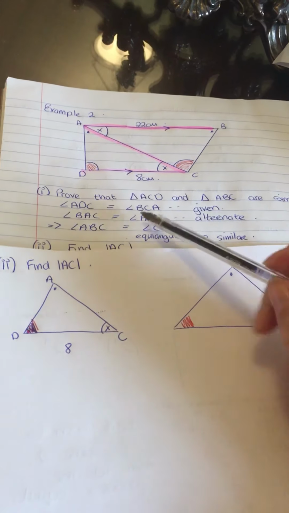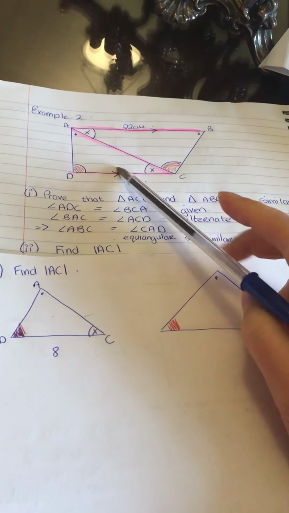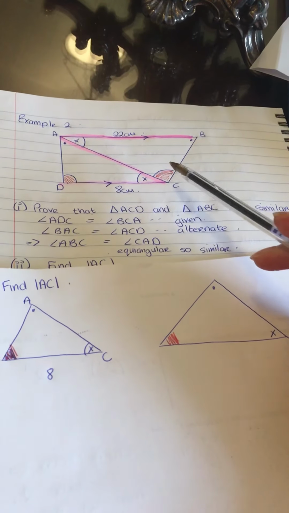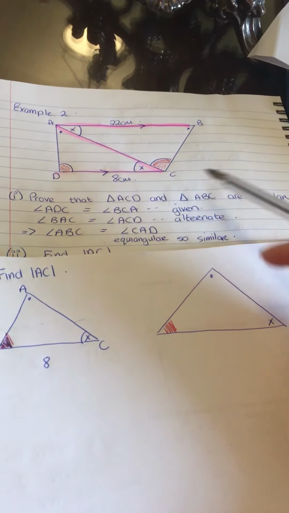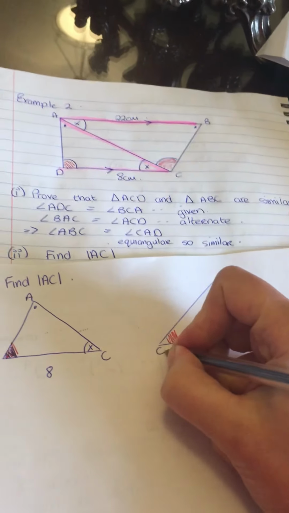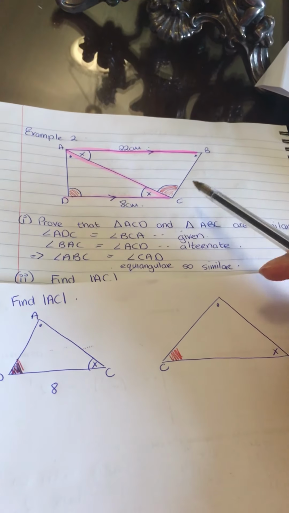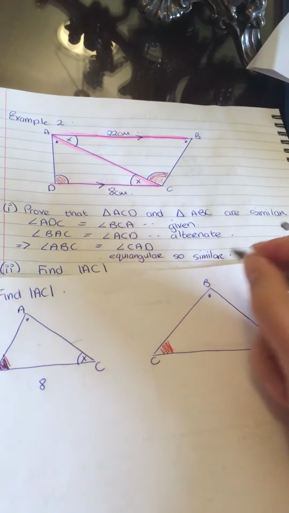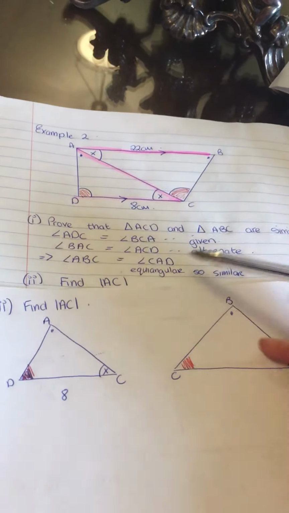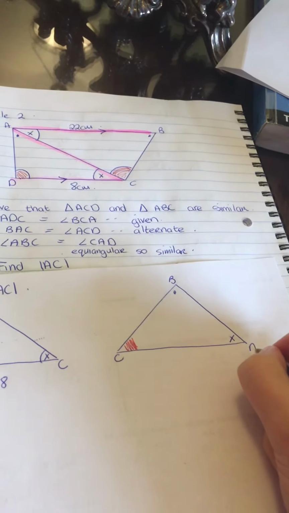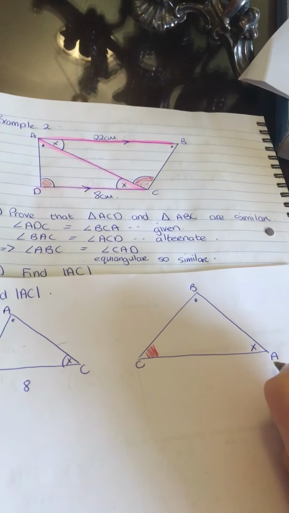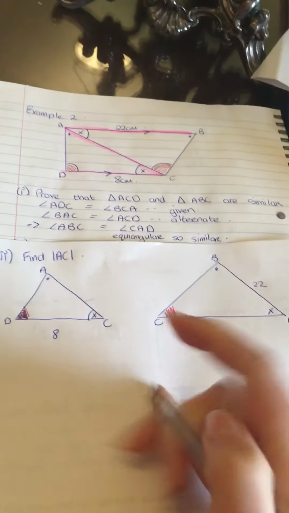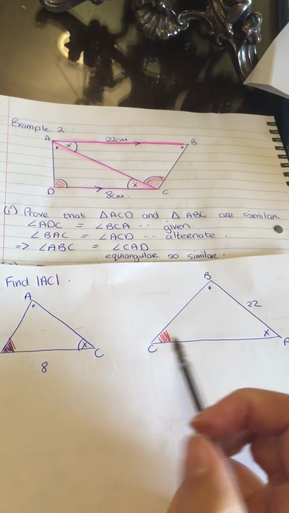Okay, so this is the triangle on the left. I want to draw the one on the right next. On the right, if I look at which vertex is at the red angle, it's C. So I'm putting C here. Which vertex is at the dot? B. And which vertex is at the X? A. And I also know that AB is 22. Okay, so now it's much easier to visualize which sides correspond to which.